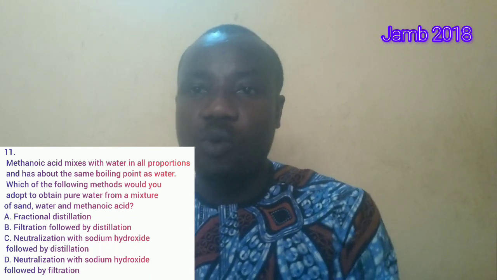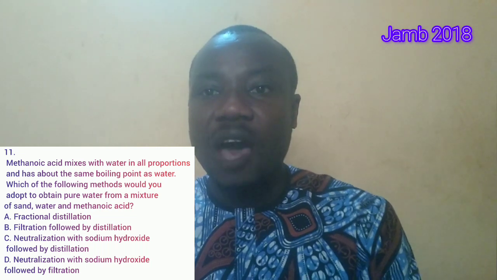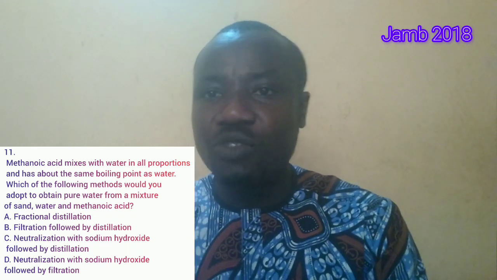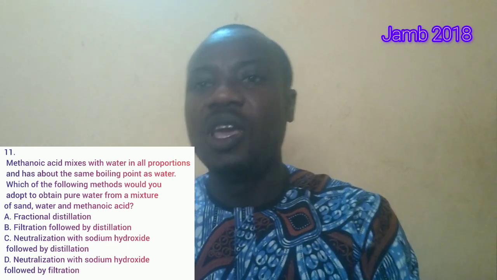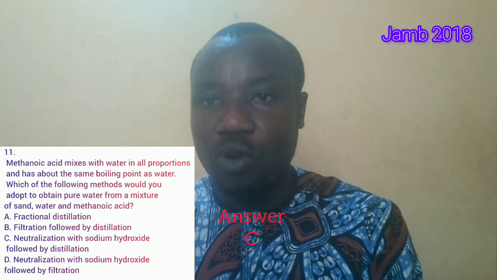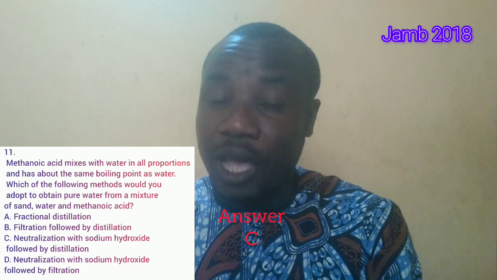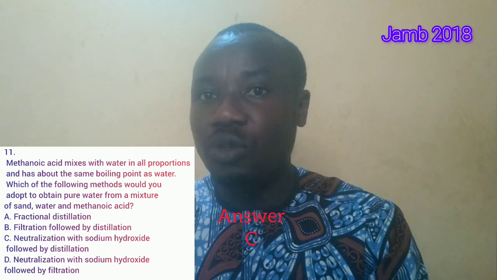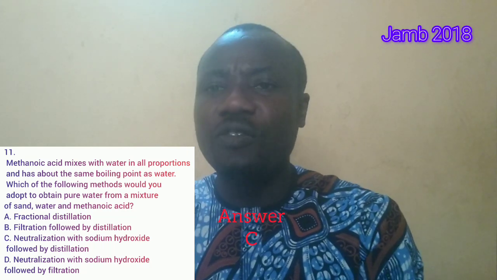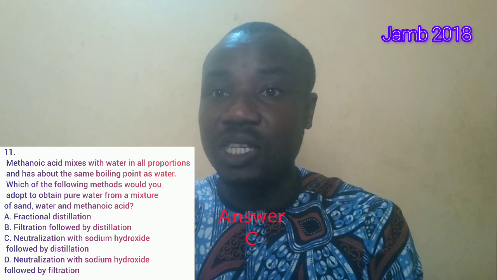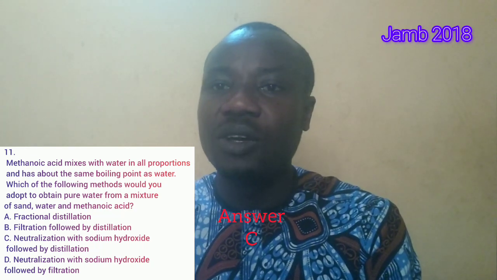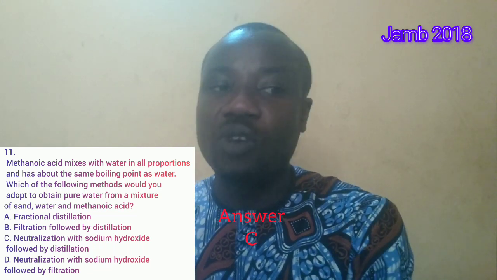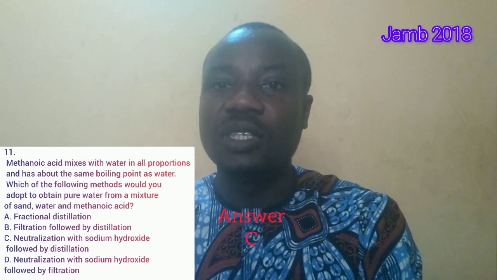Now, you have a soluble salt in water. How do you separate a soluble salt? After you've neutralized it, the difference between the options is that one is distillation, while the other is filtration. If you decide to distill, yes, it will be correct because the salt is soluble in water. By the time you distill it, you get your pure water. But in the case of filtration, you have the residue, which is the sand, but the salt is soluble in water, so how do you get it out? So the right answer is neutralization with sodium hydroxide followed by distillation. That is the correct answer.